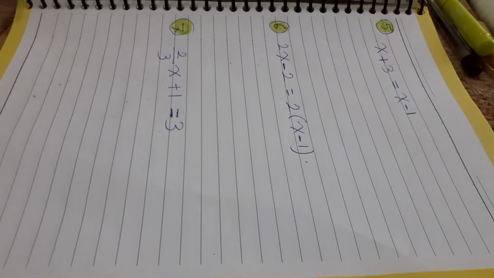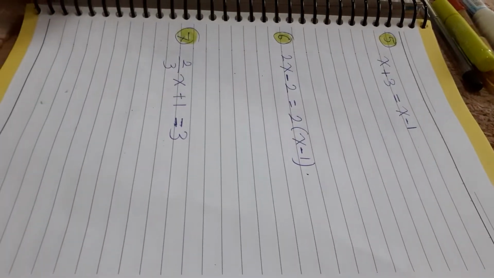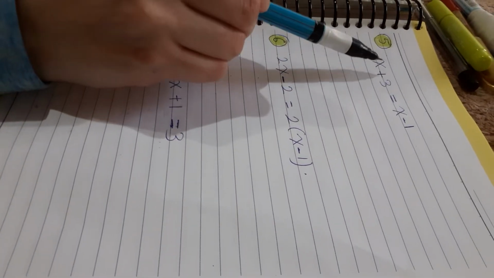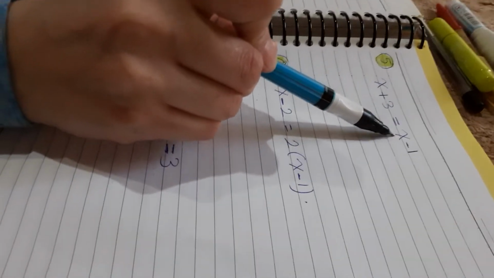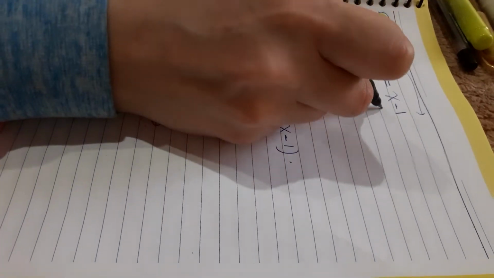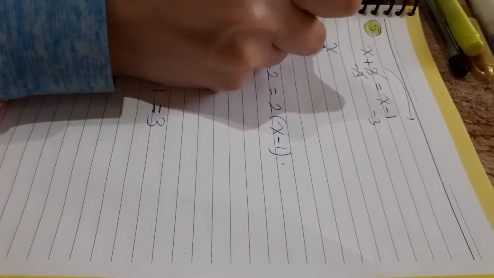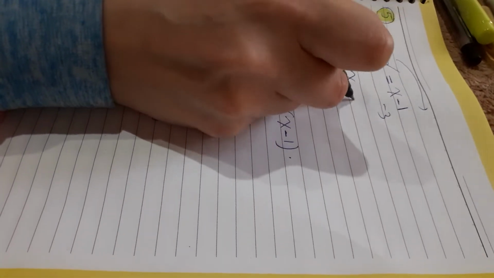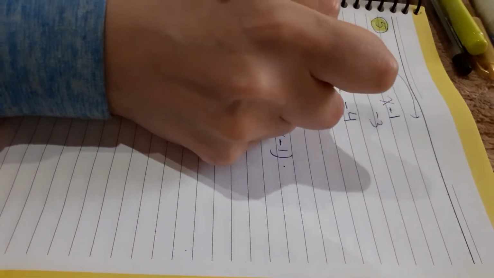Now, be careful about this question. x plus 3 equals x minus 1. Usually, minus 3 cancelled. x equals x minus 4. Negative 1, negative 3, negative 4.